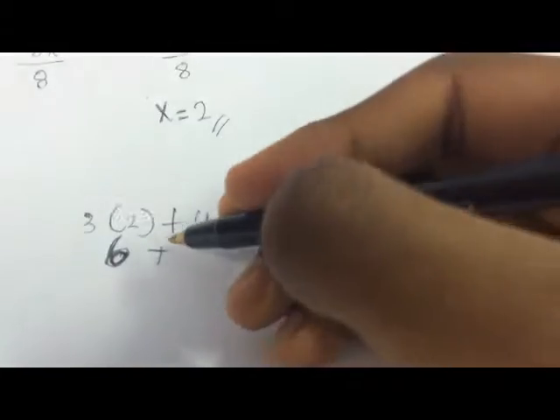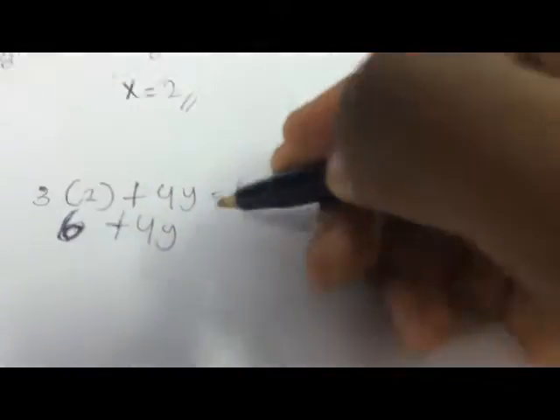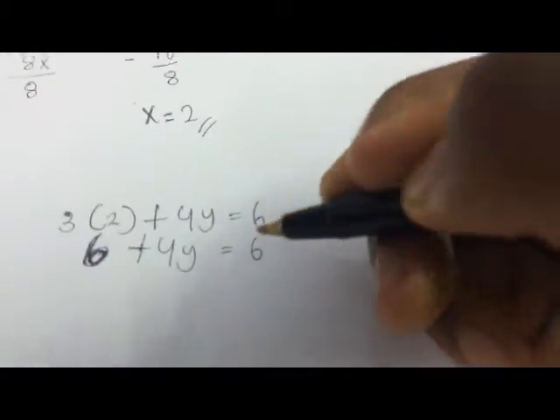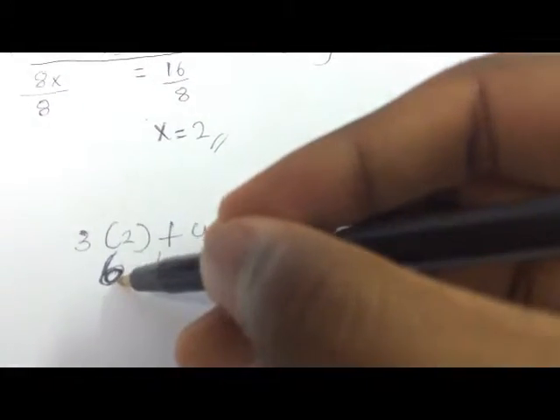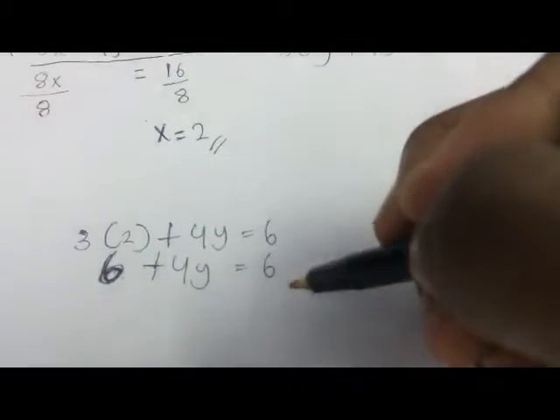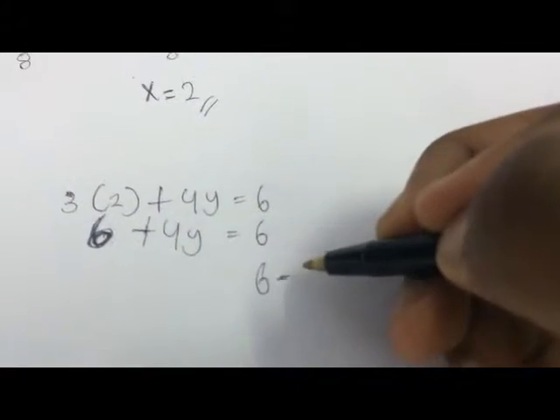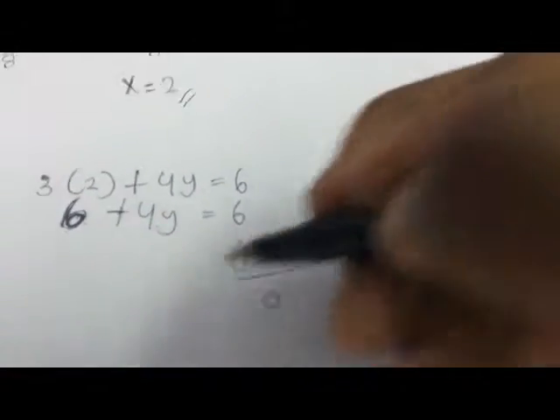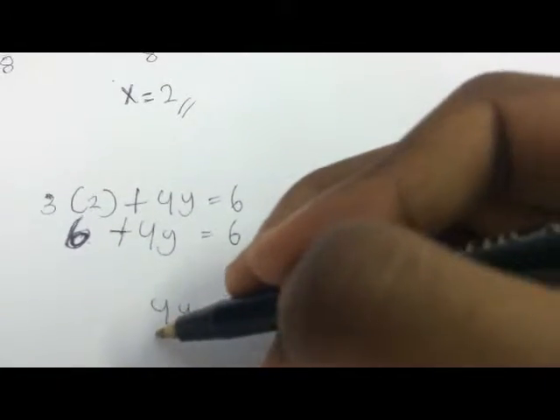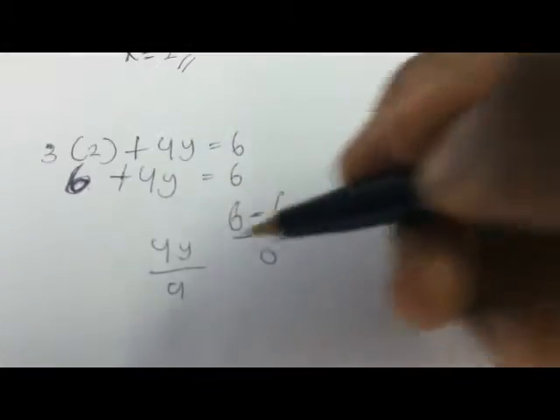Plus 4y equals 6. So now I would have to move the 6 to the other side. So 6 minus 6 equals 0.